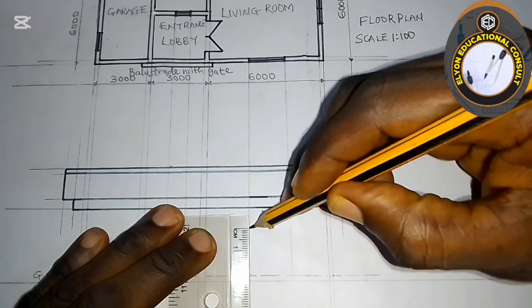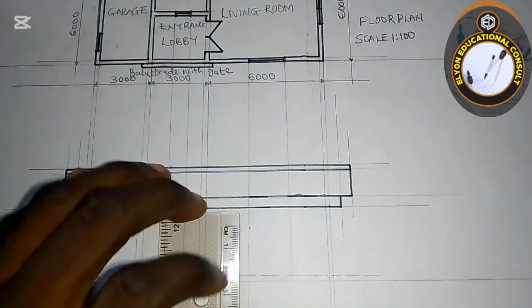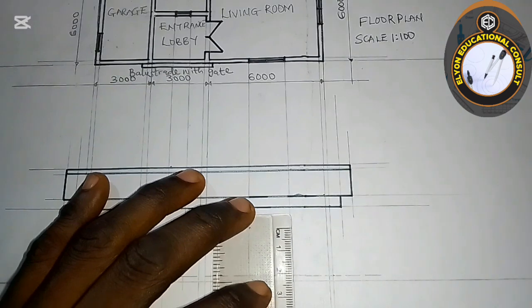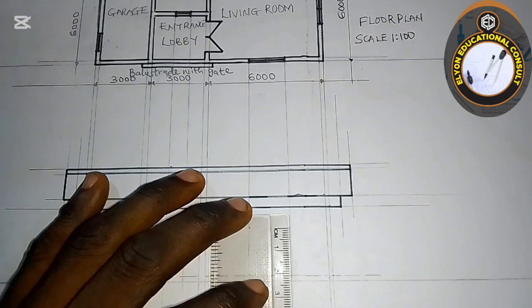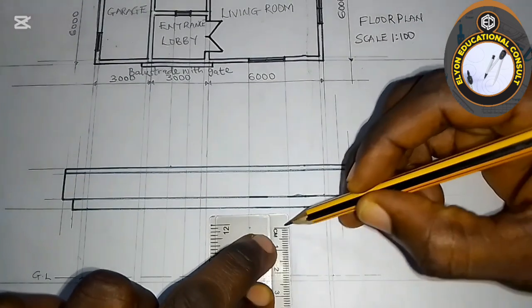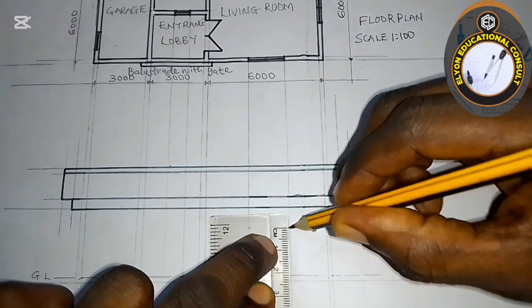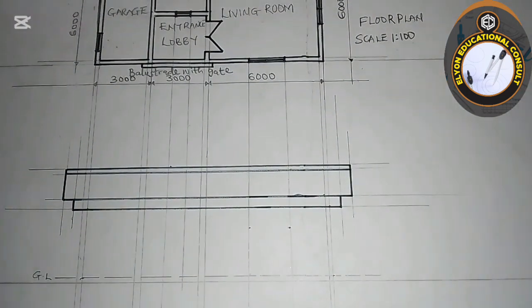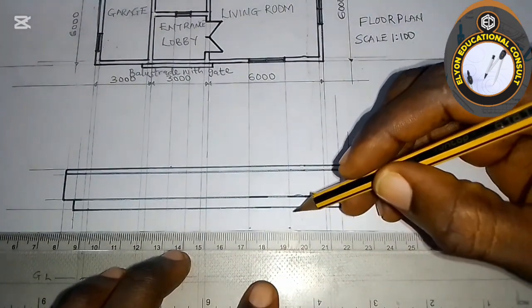So this is 2100 millimeters, before converting to centimeters, before using the scale. So this is 2.1. Okay, so I'm going to be joining them, which will produce the window.